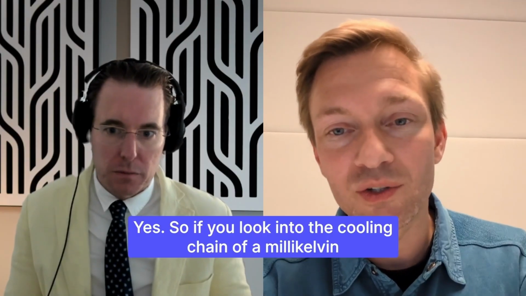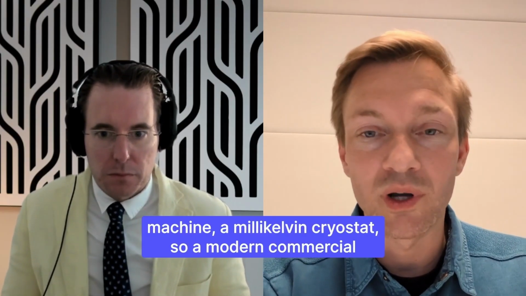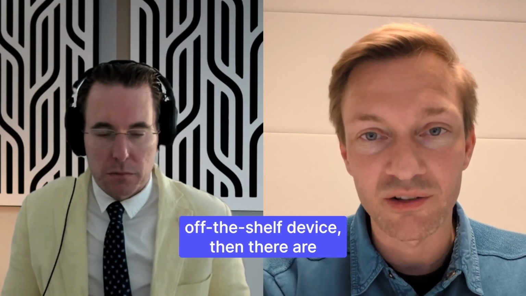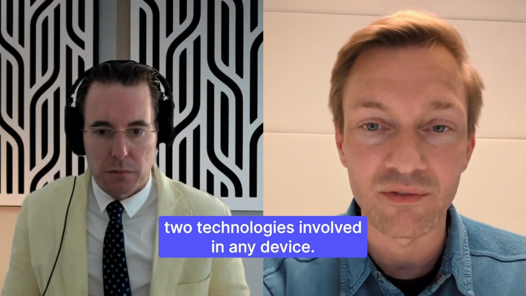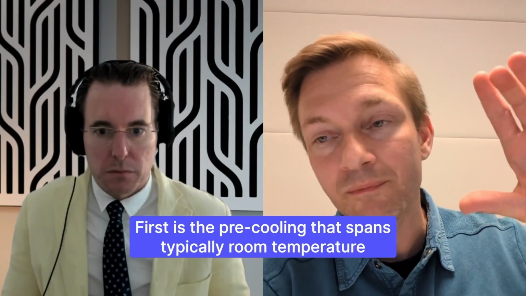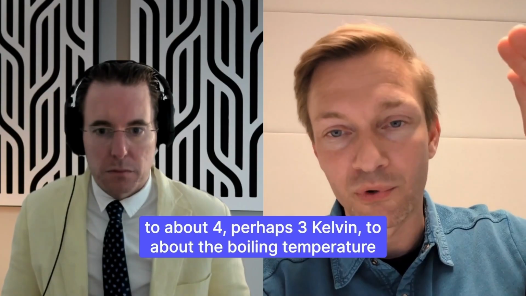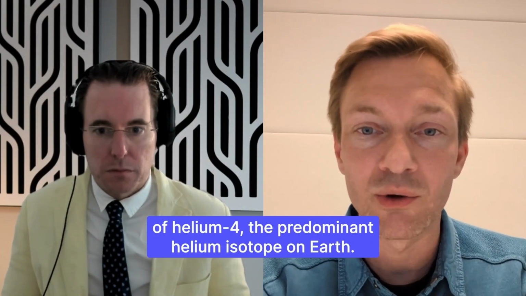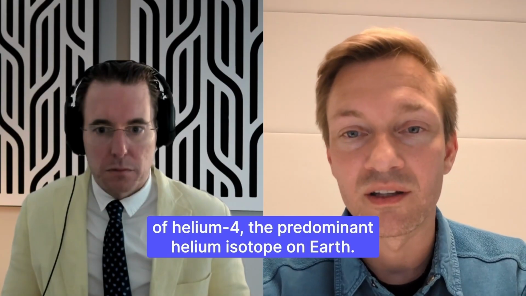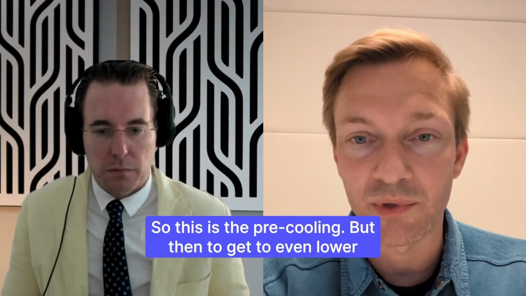Is that correct? Yes. So if you look into the cooling chain of a millikelvin machine, a millikelvin cryostat, so a modern commercial off-the-shelf device, then there are 2 technologies involved in any device. First is the pre-cooling that spans typically room temperature to about 4, perhaps 3 Kelvin. So to about the boiling temperature of helium-4, the predominant helium isotope on Earth. So this is the pre-cooling.